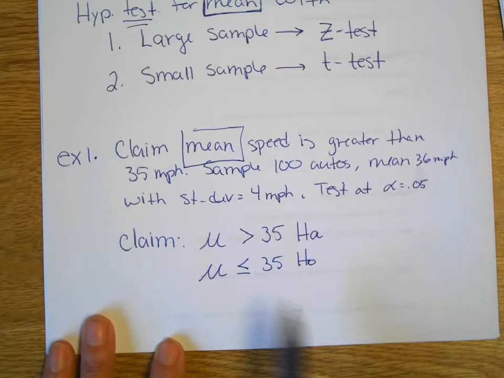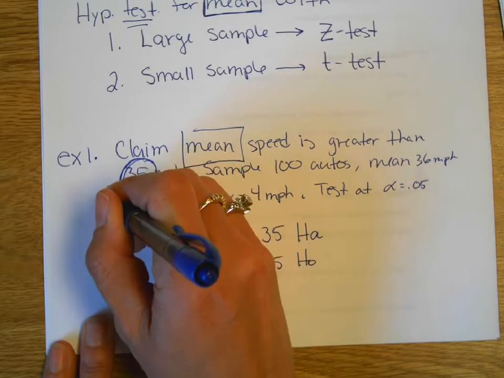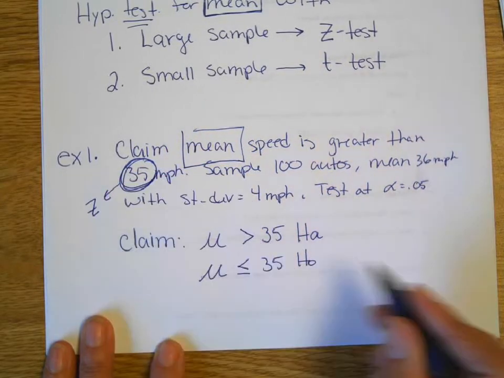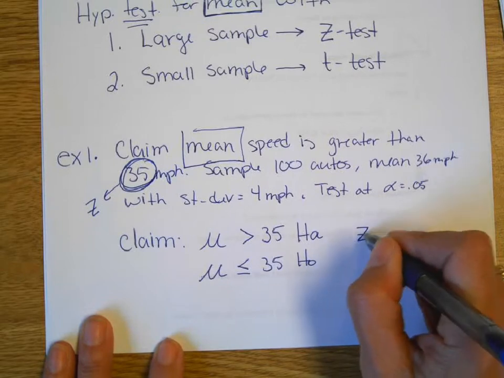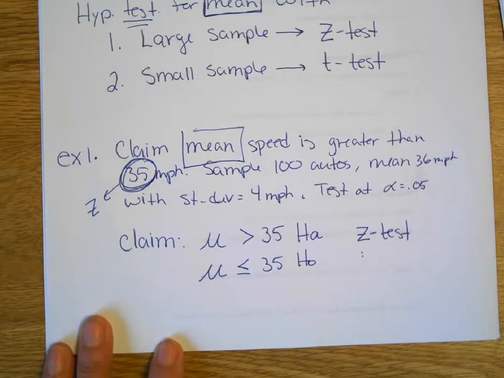Okay. Because we're testing for the mean, should I be doing a z-test or a t-test on this problem? A z. Why a z? Because the sample is greater than 30. Here we go. This 35 tells you to do a z. So we're going to run z-test. And let's see what goes in z-test.